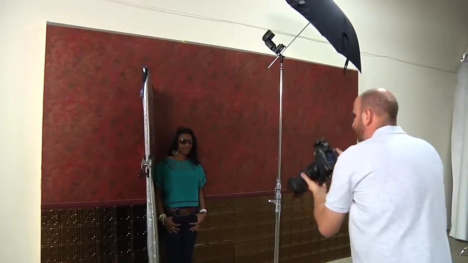Beautiful. Okay, now you can see there, by changing that, we actually added a little bit of a reflection on this side. So it really is important the angle that you put your reflector, because you can either add or subtract light, but you can also add or subtract some of these reflections in glasses.